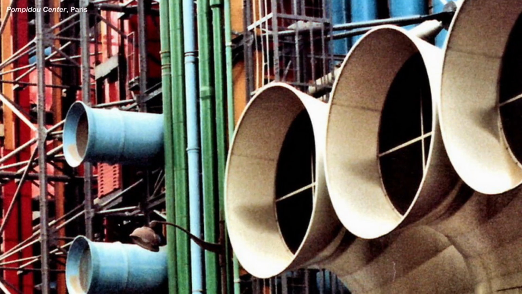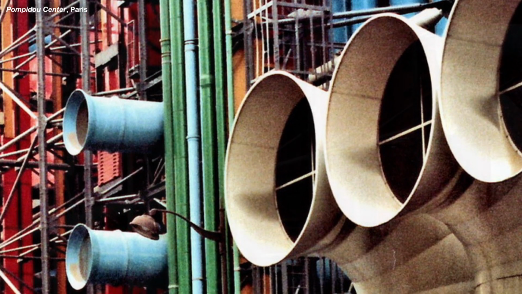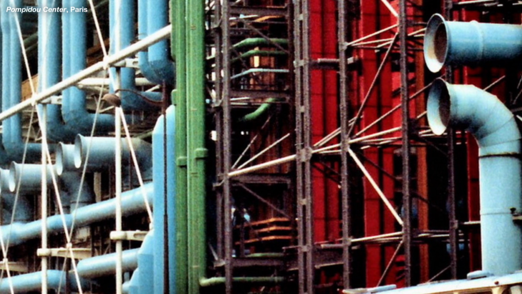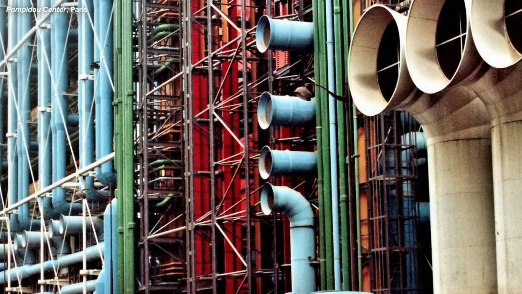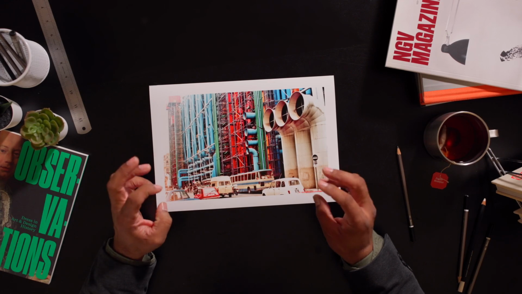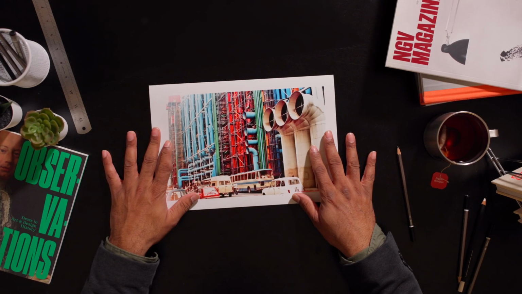You can see here the colour coding of certain functional elements of the building, whether it's air conditioning, ducting, or water supply. Every function is expressed through different colours, almost like a diagram or a circuit diagram. So it's a very different context for using colour, but again, it's a willingness to embrace these bright colours and these very vivid hues.